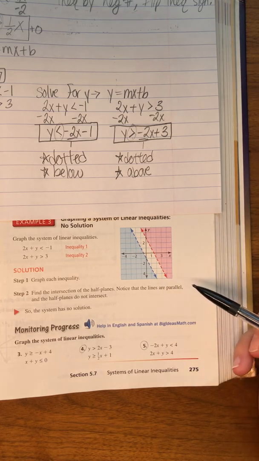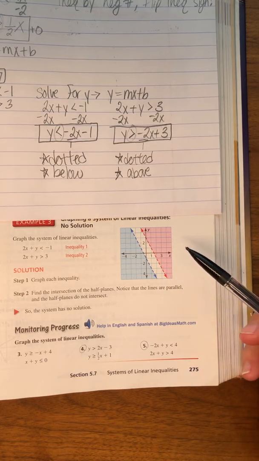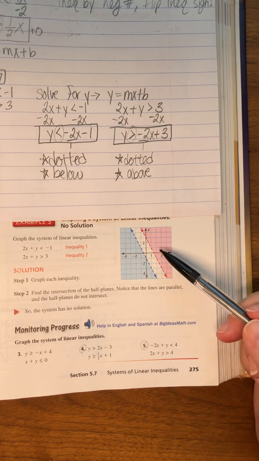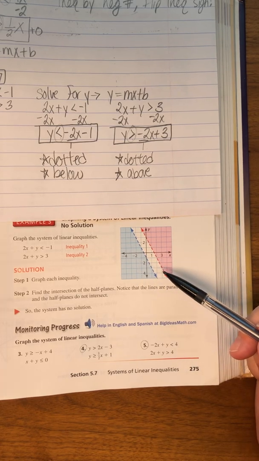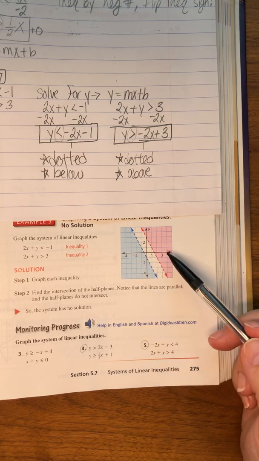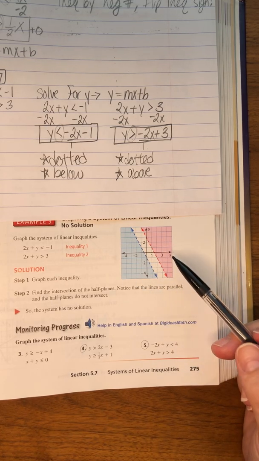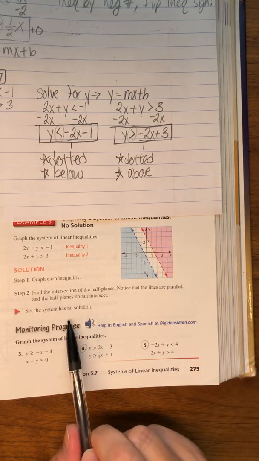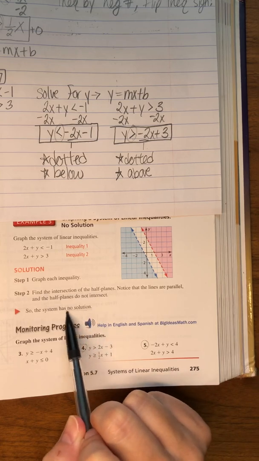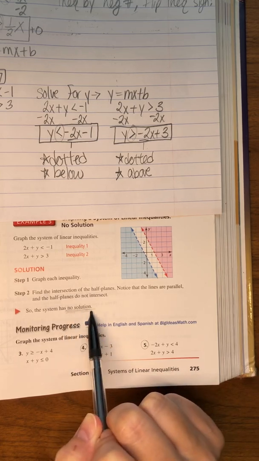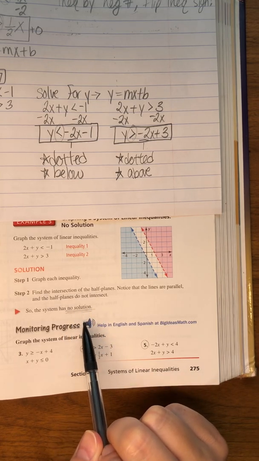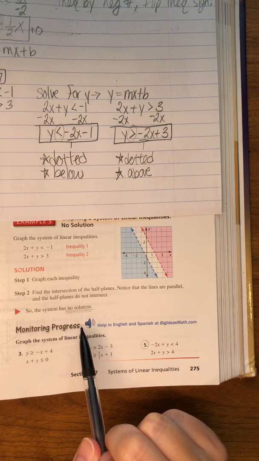Now let's think about what the solutions would be. Remember that the solutions are where these two half planes intersect. But these two shadings don't intersect at all. There is no overlapping shaded region. So because there's no overlapping shaded region, that means that this system has no solution. So this would be an example of a no solution system, an example of a special solution.